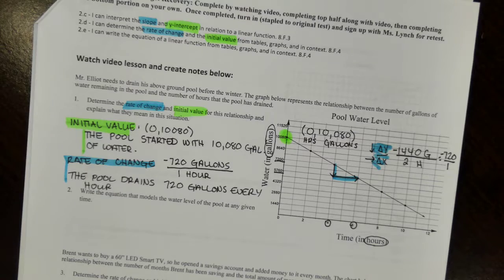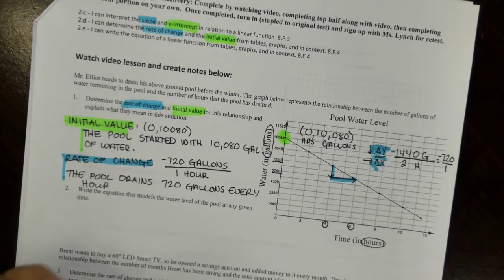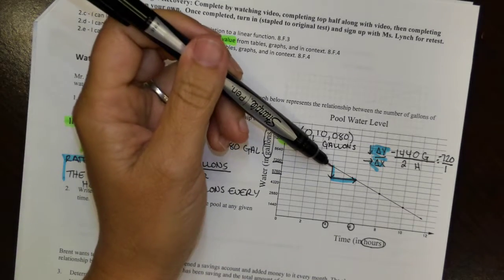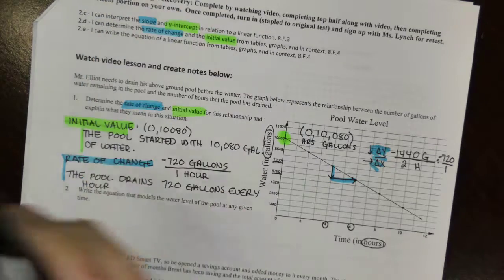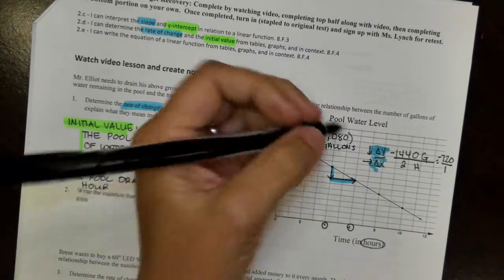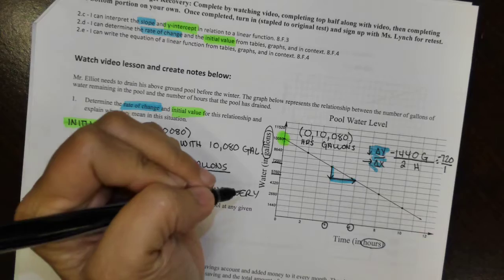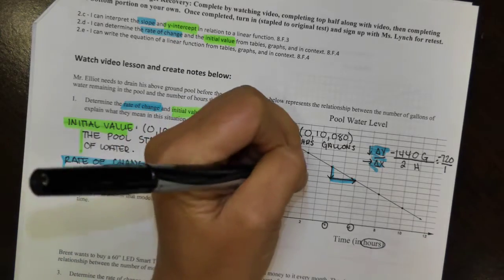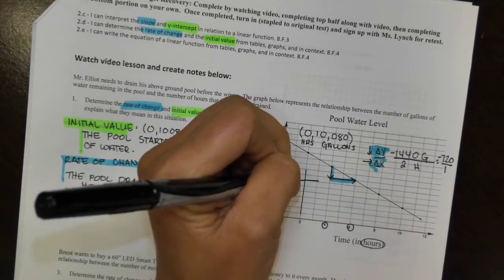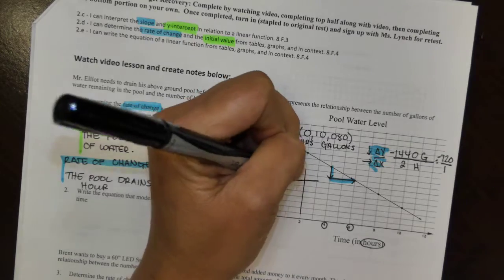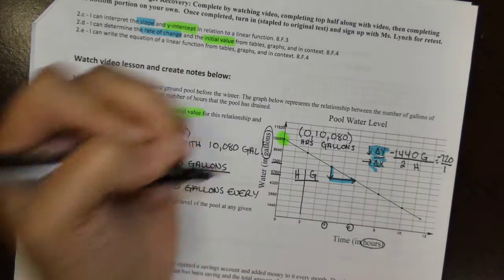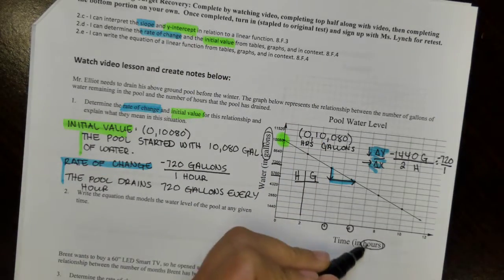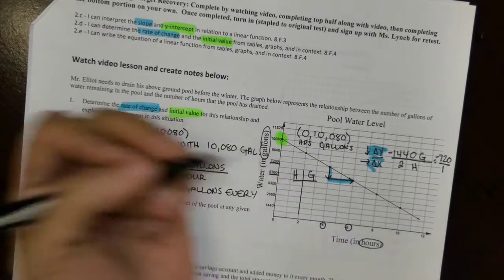Now before moving on to the next part, I'm going to show you also how to take your graph and turn it into a table so you can then find your rate of change through a table. Say for example I couldn't remember how to do the slope triangle, then I'm going to just model this and put hours and gallons as a table, and I'm going to find two good points.